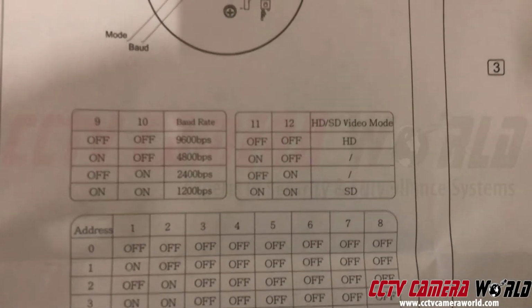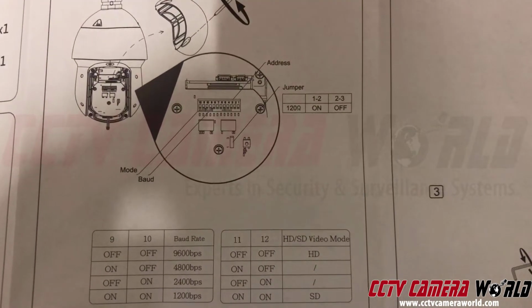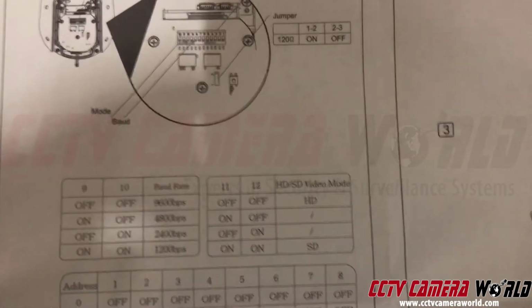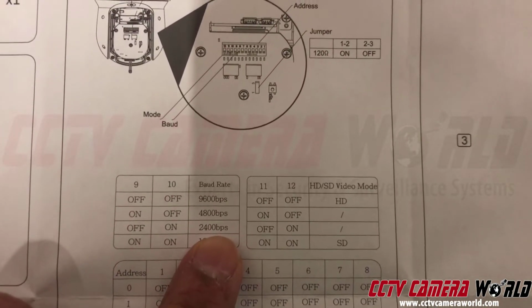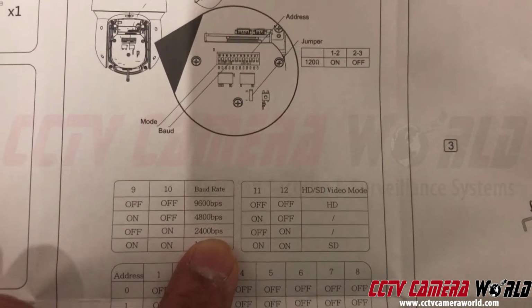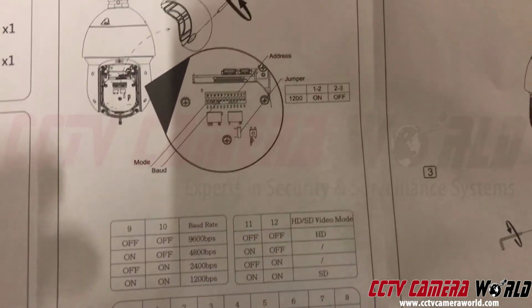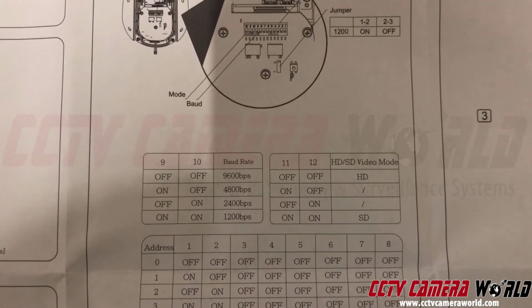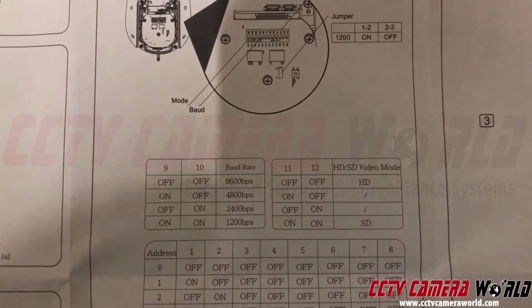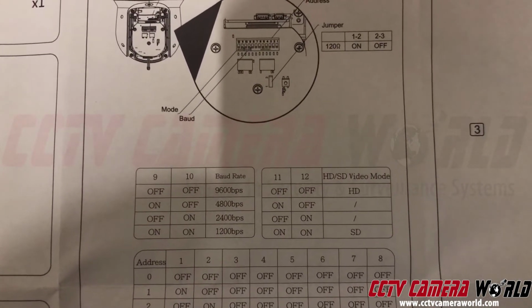Here is the instruction manual, and it says you access the rear compartment of the camera and you can switch on different settings. In this case, I'm going to be switching on the baud rate to be 2400 so it's compatible with older analog DVRs, and also setting it to SD video mode, which means standard definition. So based on this, I'm going to put dip switch 9 off, 10 on, 11 on, and 12 on.